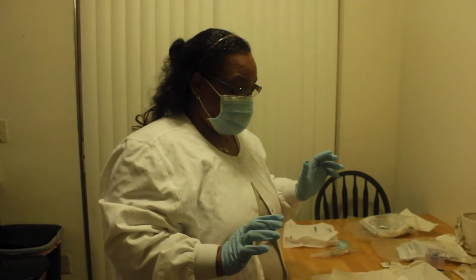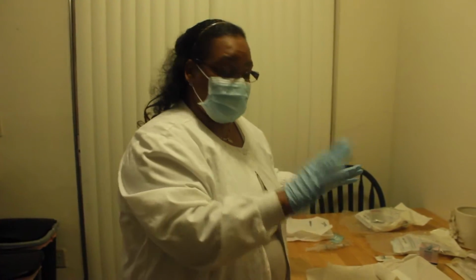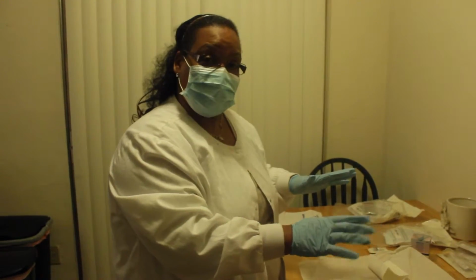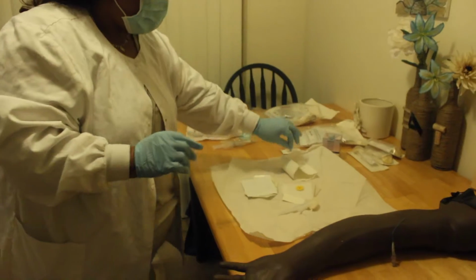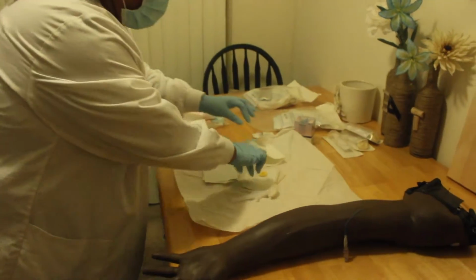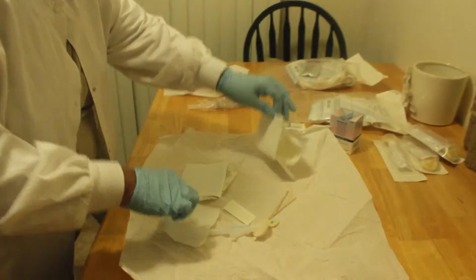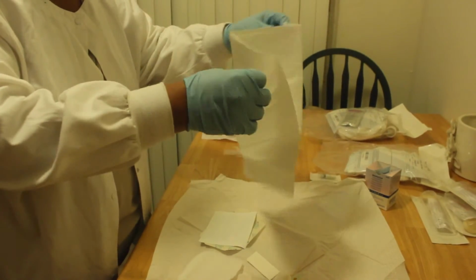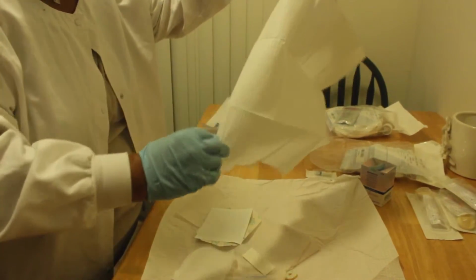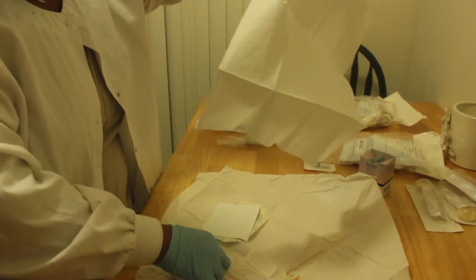Now that I've donned my sterile gloves, it's important to maintain as much sterility to the line as possible. So I'm going to place a sterile drape underneath the line. Using the sterile drape that they have here in the 4x4, I'm going to open my drape and place it underneath the actual line.